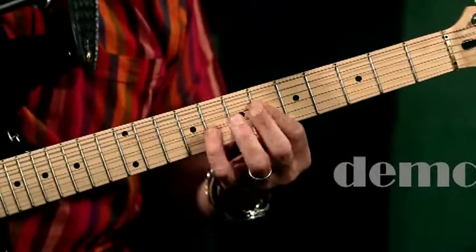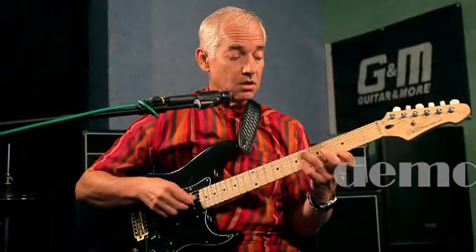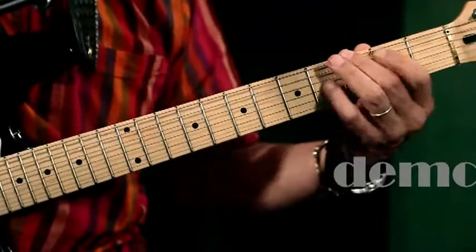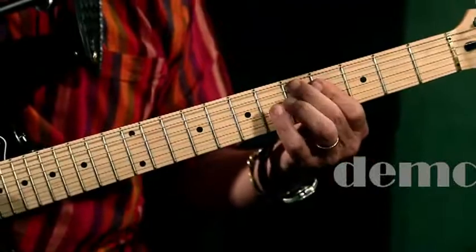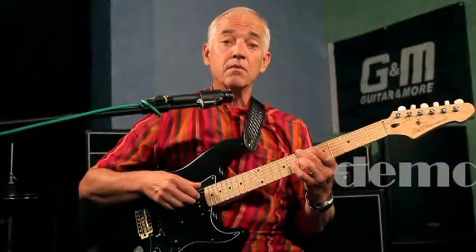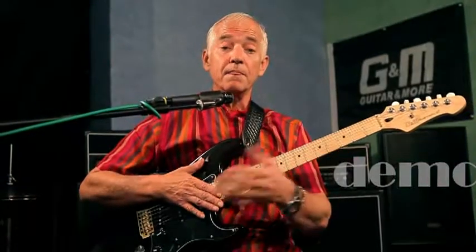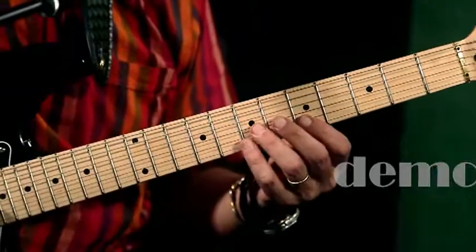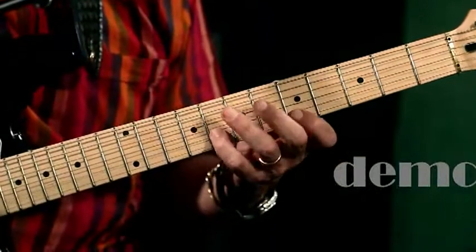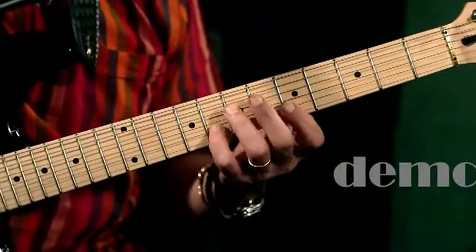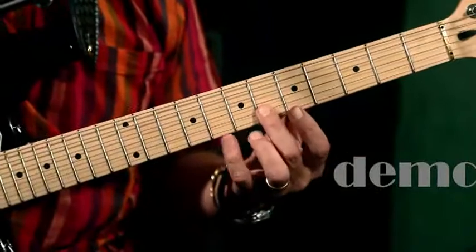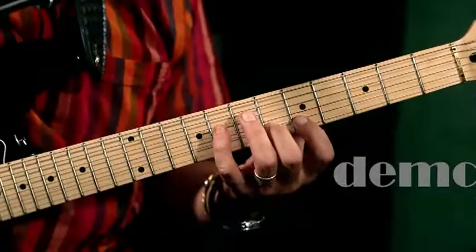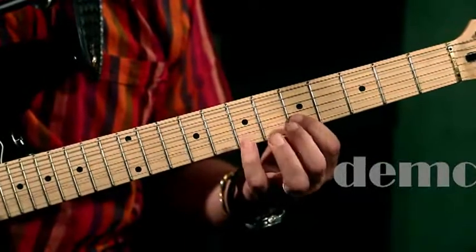So continuing. Now the other embellishment that we can use is the chromatic note, or the half step from below. So that's the scale step from above the F. Here's the F. The scale step above the F is the G. And the chromatic note from below is the E.